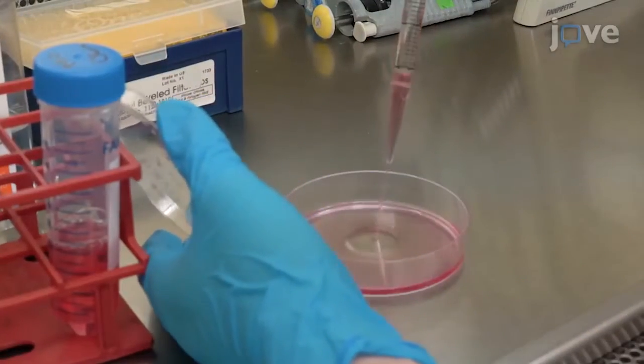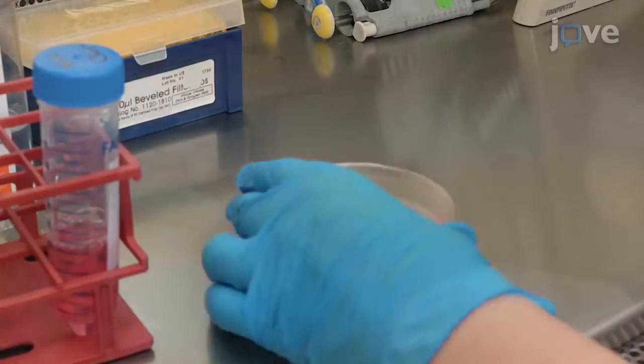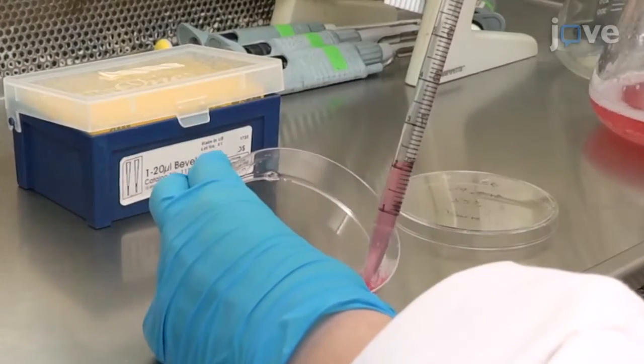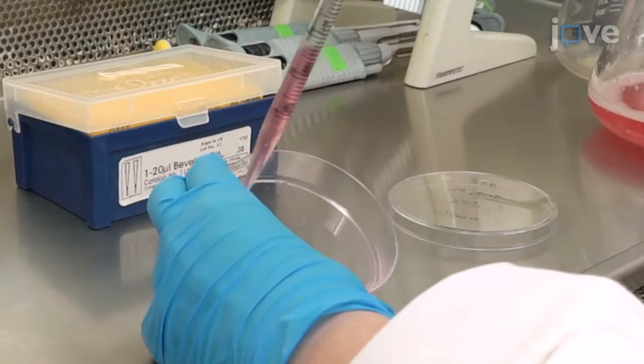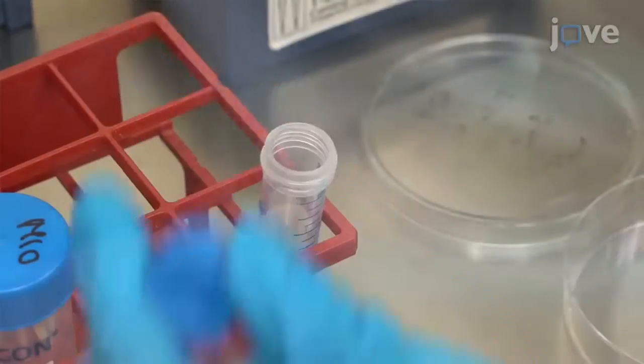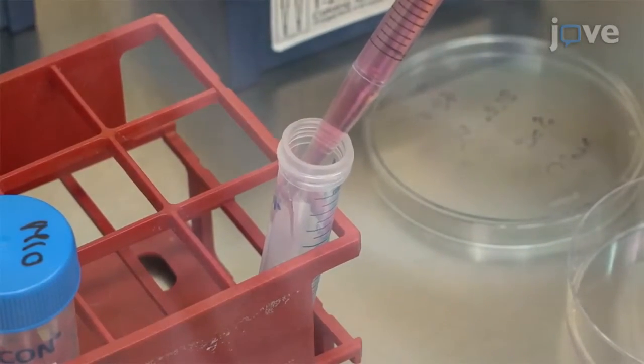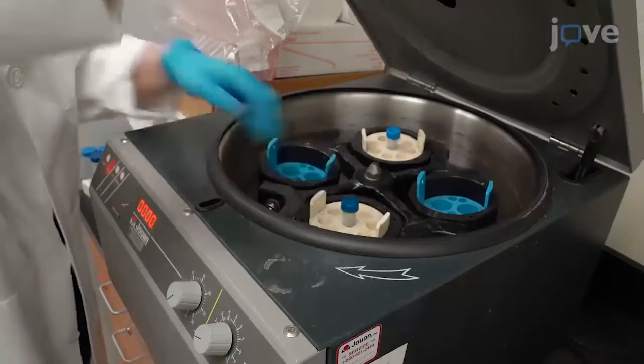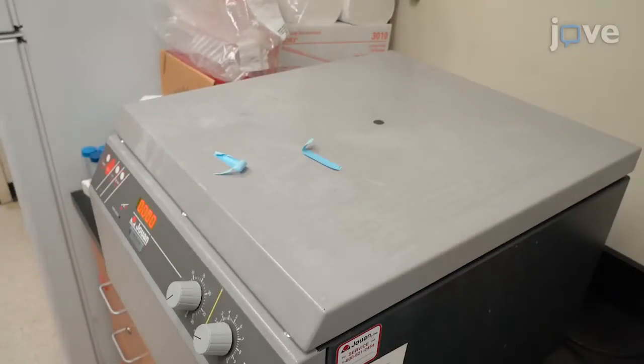Add 5 milliliters of M10 to inactivate the trypsin, and pipette it up and down to detach the cells attached to the dish. Transfer the 8 milliliters of cell suspension from the dish to a 15 milliliter tube and centrifuge the tube at 200 times G for 5 minutes.